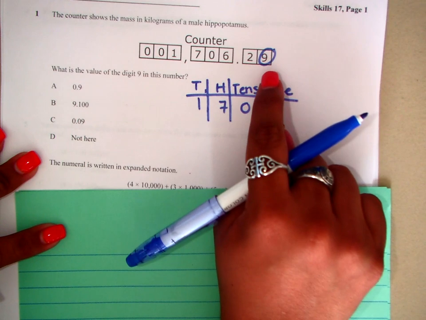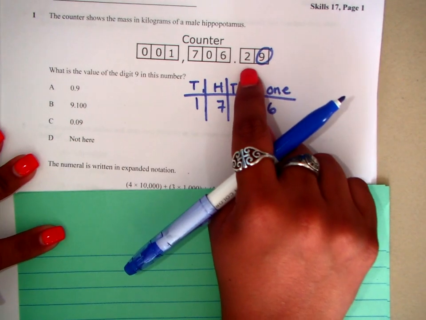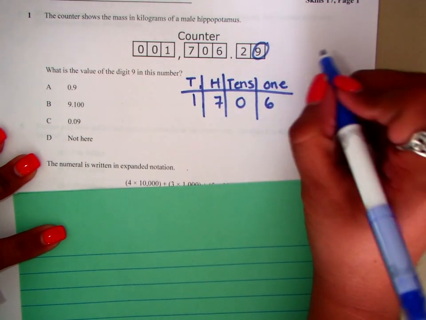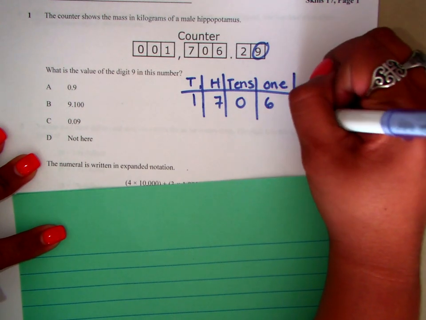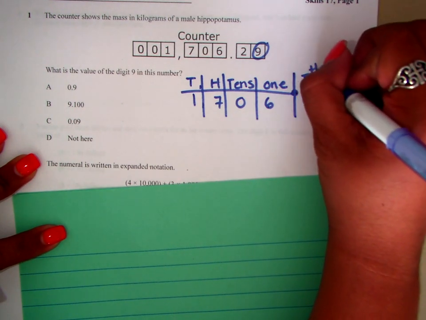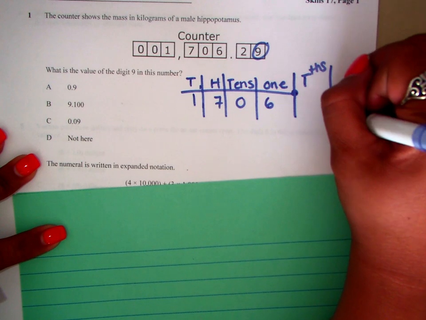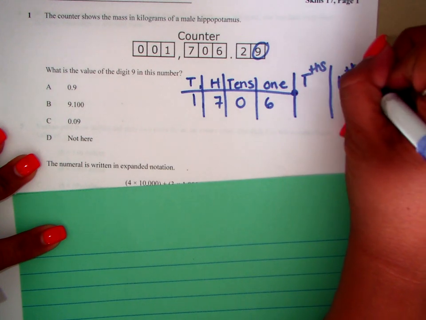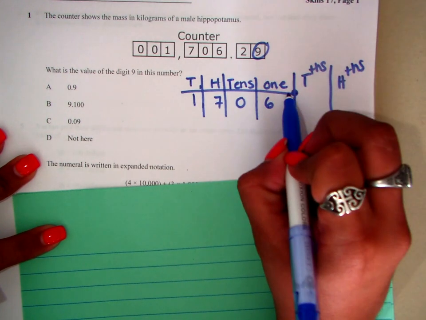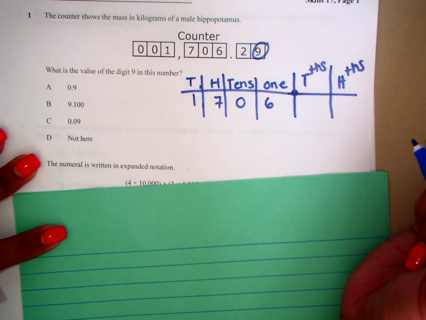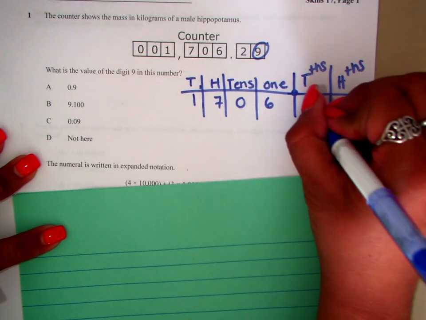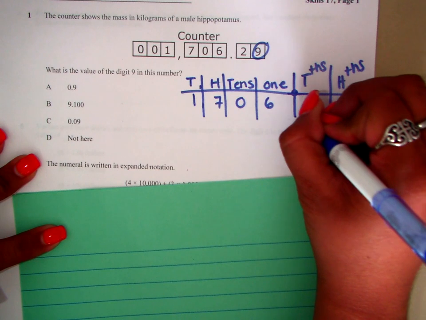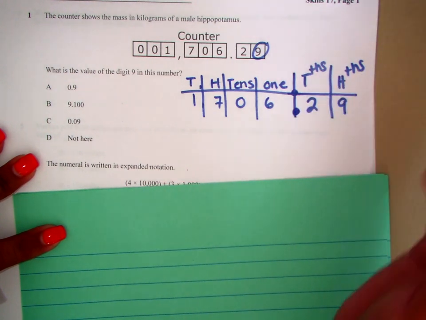Now, I'm going to look and go on to my decimal because I know that this is a decimal. So I'm going to continue and put my decimal point right here. I know that this is my tenth and this is the hundredth. So I'm going to put in the number. I have 2,900. Now I know I'm looking for what digit?